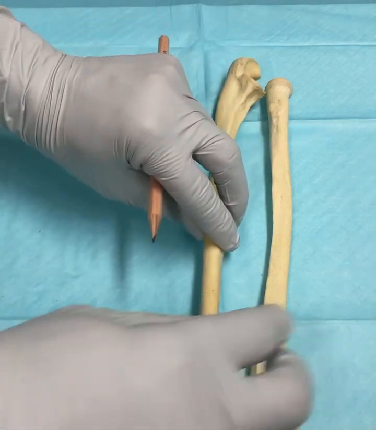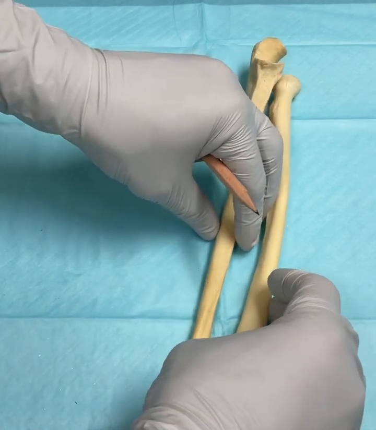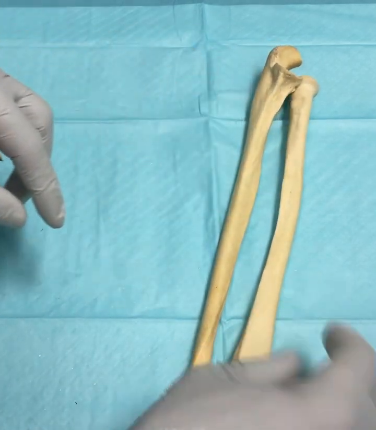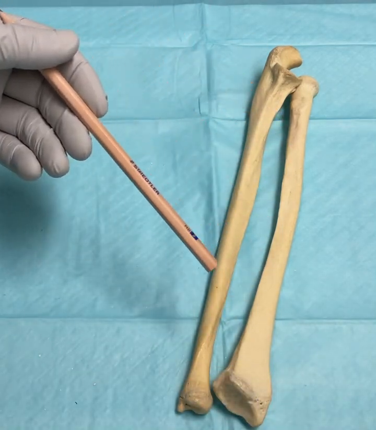Just to show you how it does all fit together, usually like that. So it sits together and that forms that interosseous membrane in between.